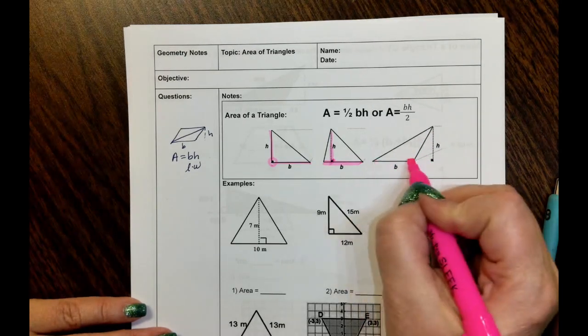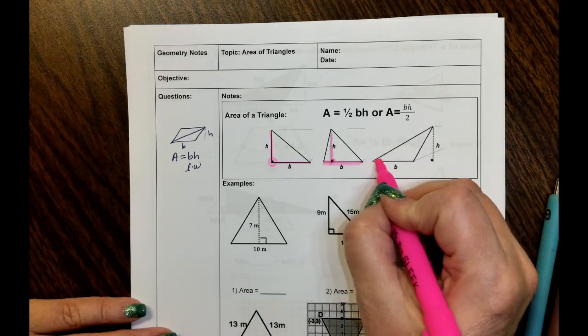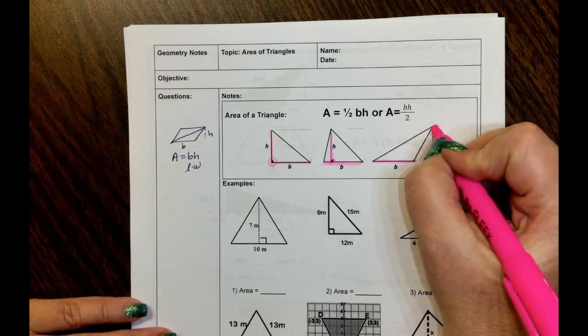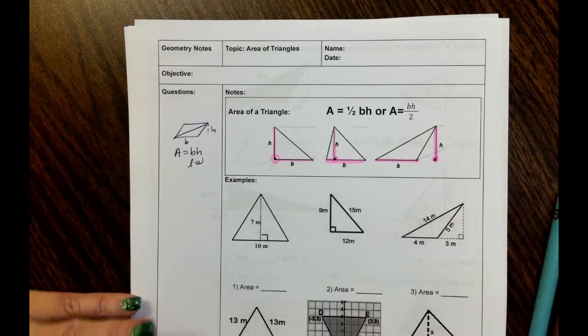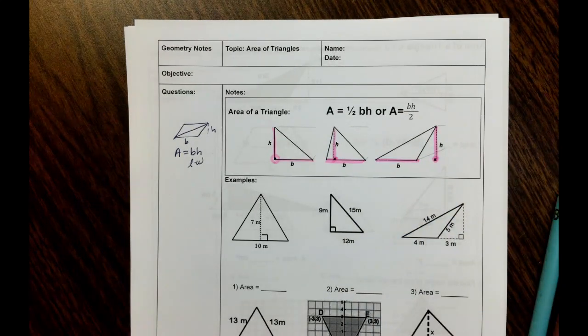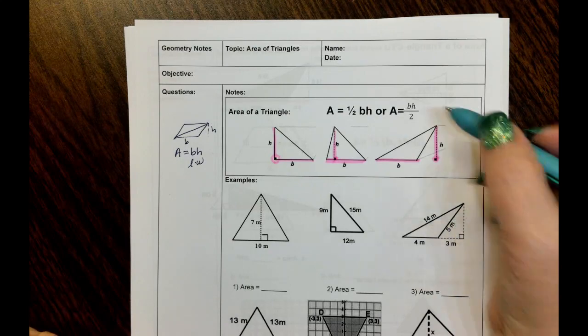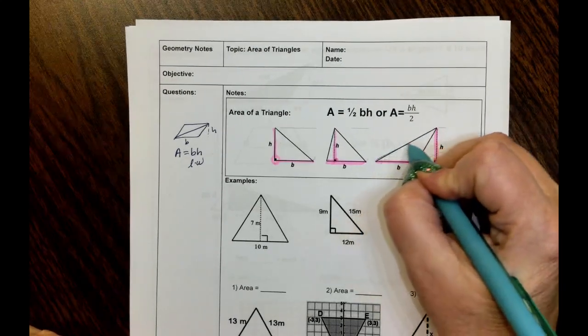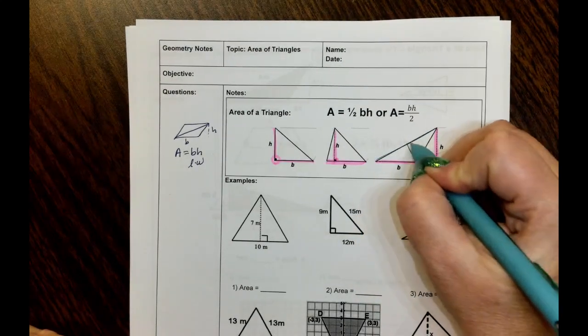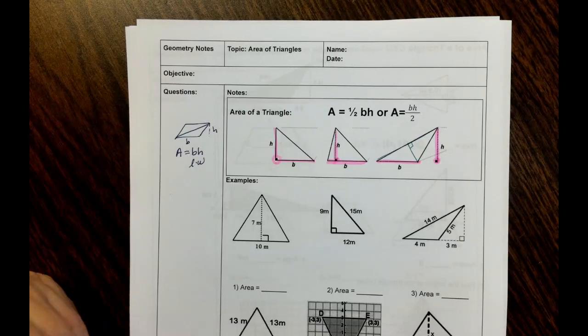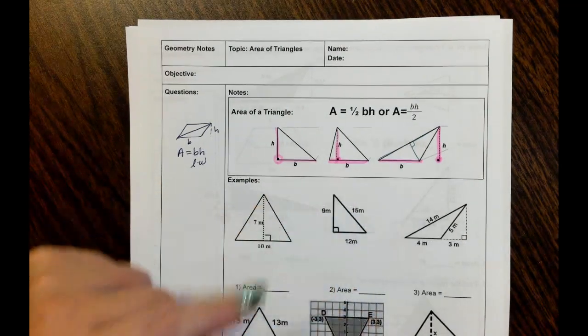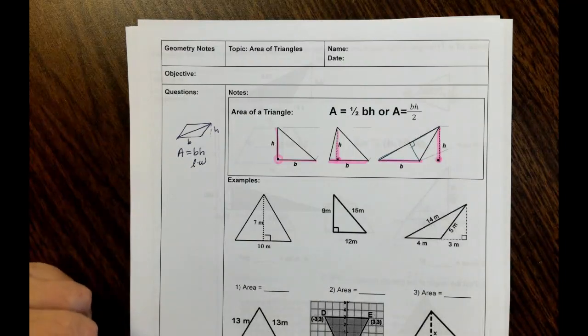In this case, we have this obtuse triangle. The base is here and the height is here. Now, every triangle has multiple bases and heights. It all depends on how it's laid out. In this case, you could also use this base as long as you used this height. A lot of times we use the base as the bottom, even though that's not necessarily what it means.